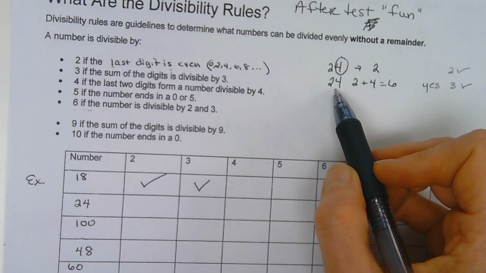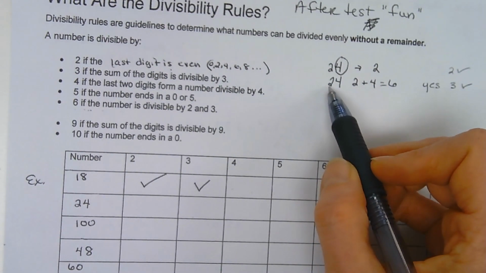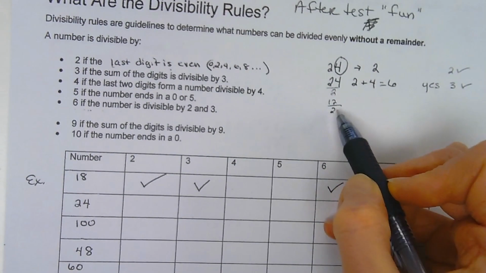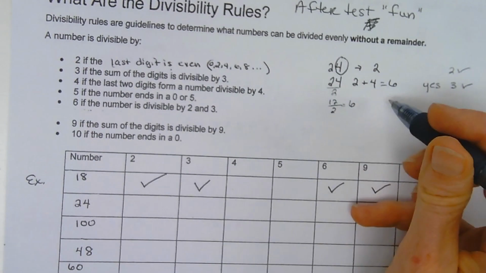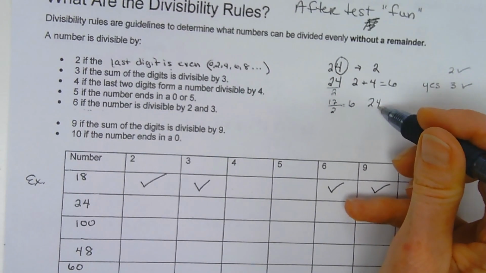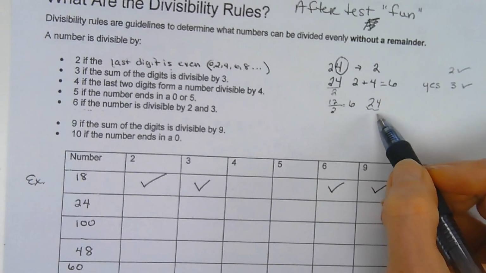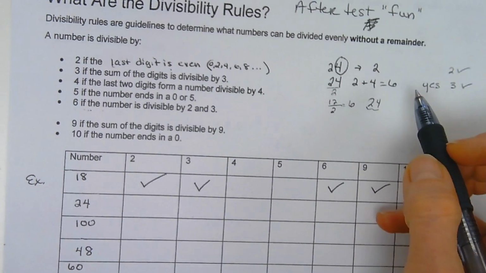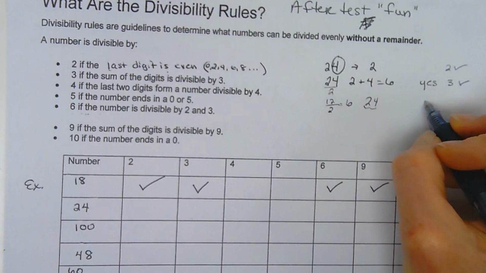4 and 6 go into 24. But you could also divide this by 2, and that's 12. And if you can divide it by 2 again, evenly, and you can, then this number is divisible by 4. So this is yes to 4.